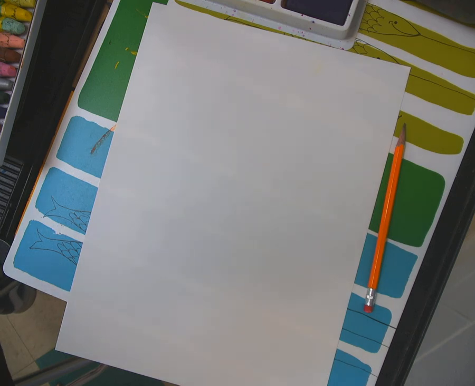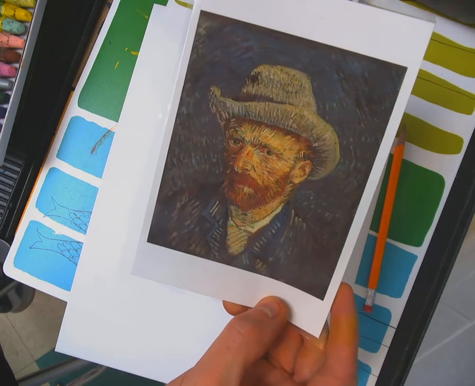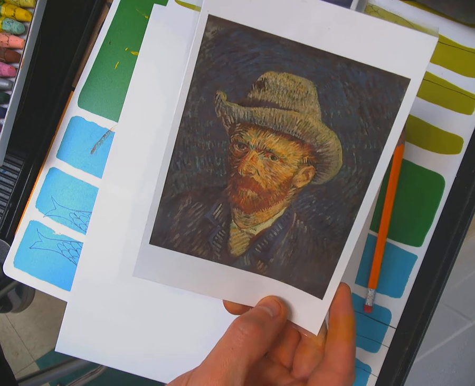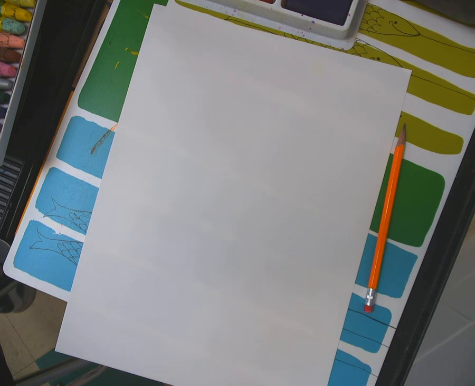I hope you enjoyed the story of Vincent Van Gogh, an artist who loved sunflowers in the color yellow and also swirly starry nights. And here is a portrait that Vincent Van Gogh painted of himself, a self-portrait. So a portrait is a picture of a person. But he also did a lot of still life paintings, which are an arrangement of objects on tables.